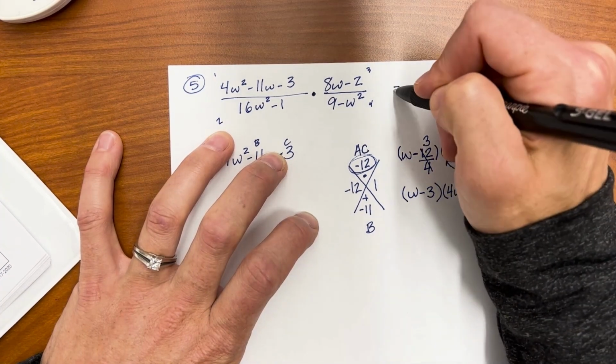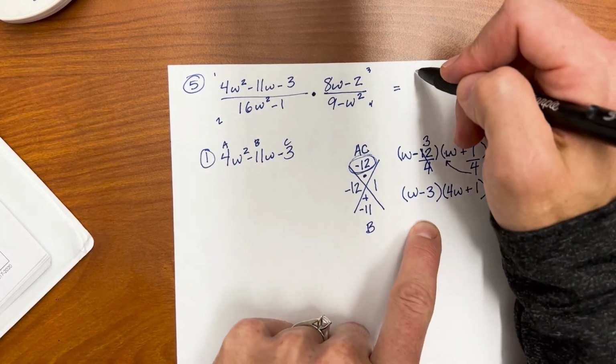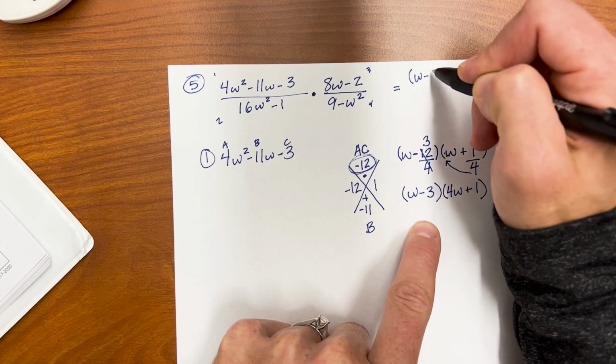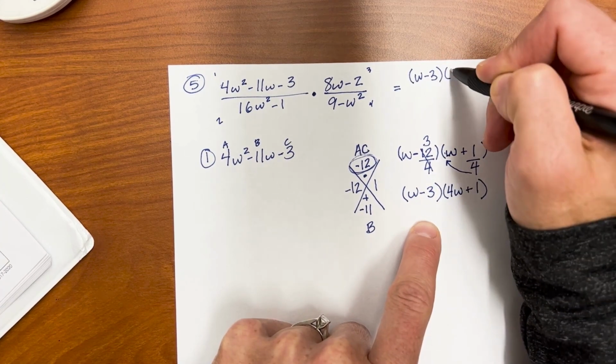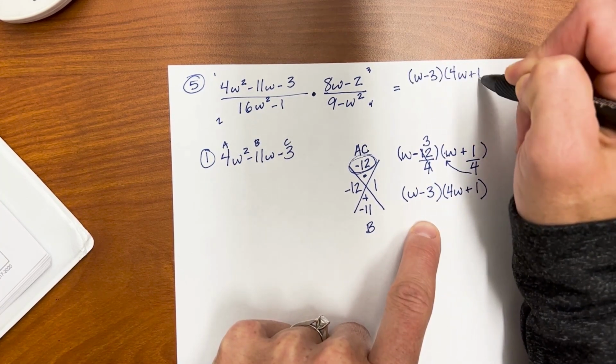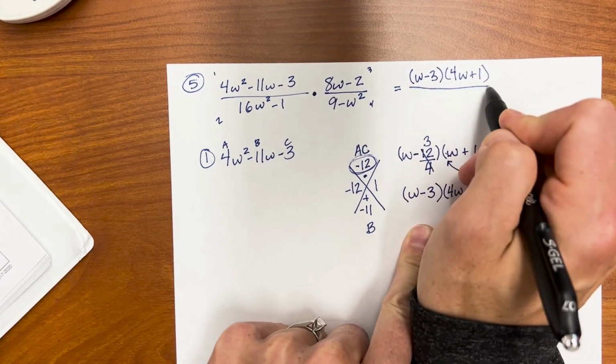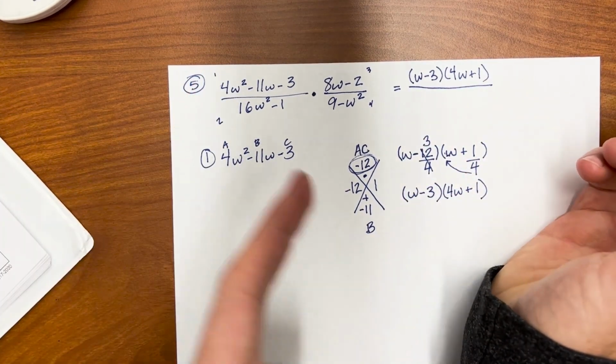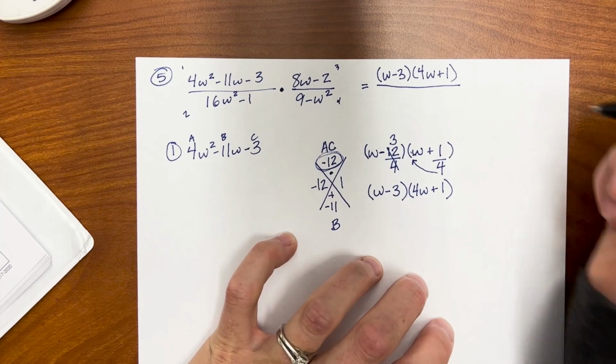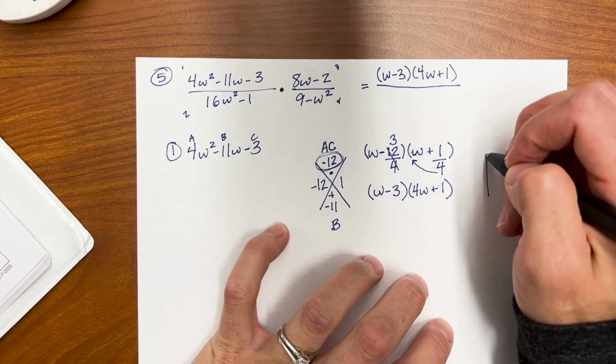So I'm going to rewrite this: W minus 3 times 4W plus 1. First corner is taken care of. Let me show you the area model really quickly though, just so that you have an idea of how that might look.